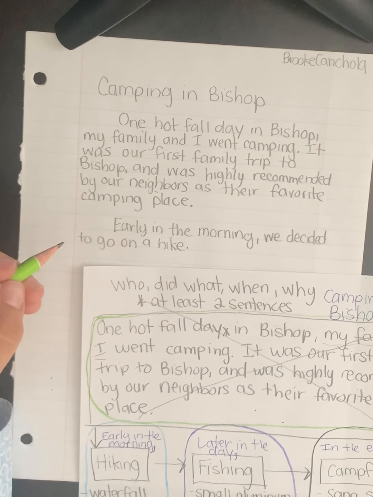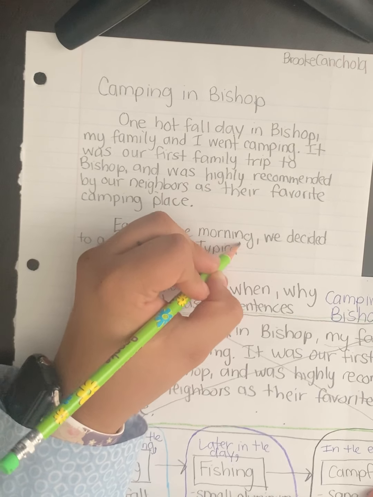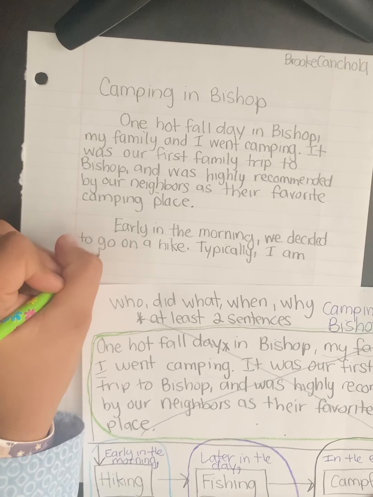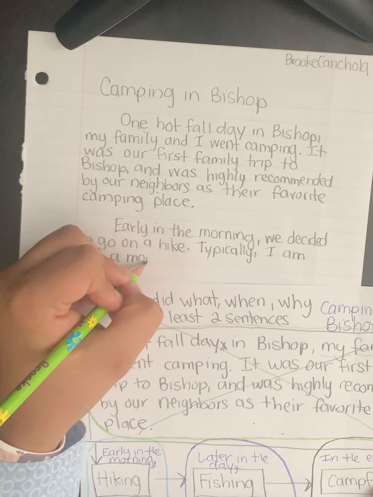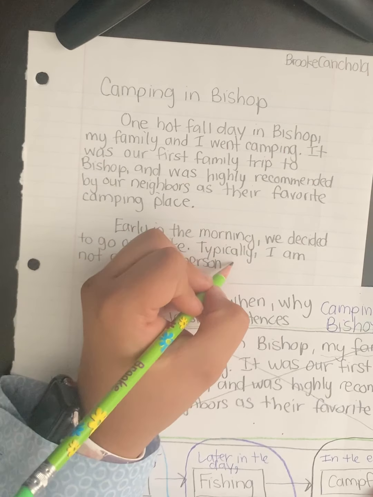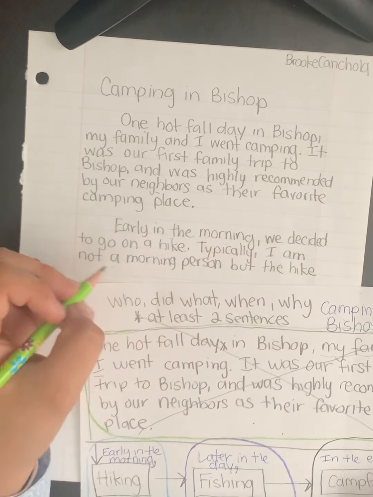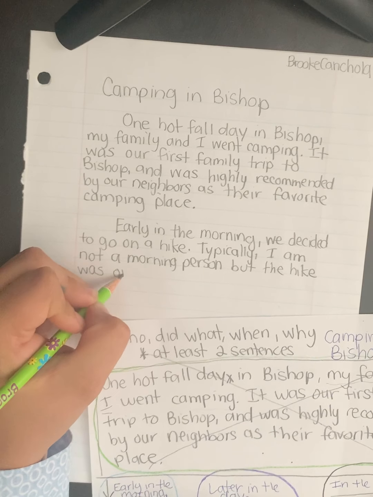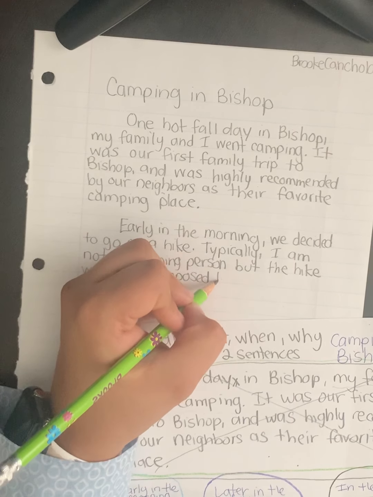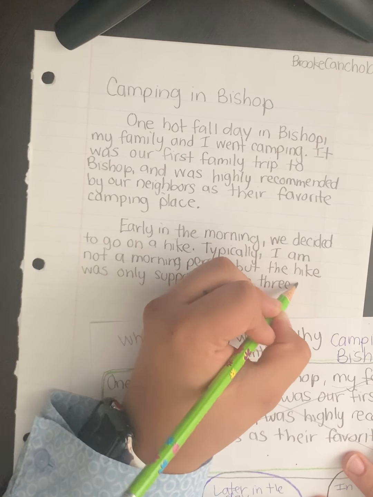So I'm thinking now how I want to start this. I'm going to start with: typically I am not a morning person, but the hike was only supposed to be 3 miles.